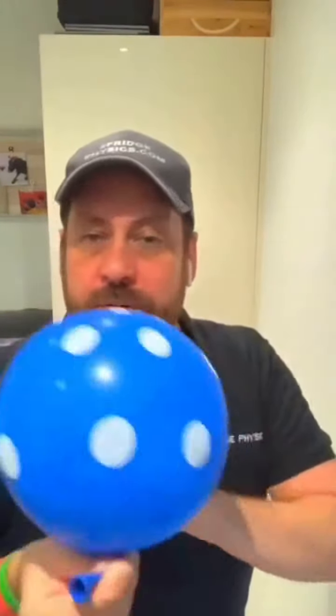So in this clip, we're going to be calculating pressure. Now, if I add particles into this balloon by blowing into it, what happens is all the particles that are trapped inside the balloon are moving around randomly and really quickly, and they're colliding with the inside surface of the balloon, and they're pushing outwards and creating pressure. So if you've got a gas that is contained within a volume, the gas particles will exert pressure on the inside walls of the container.